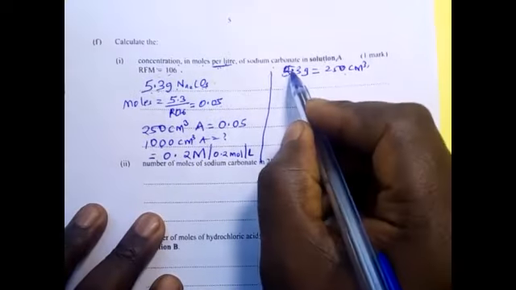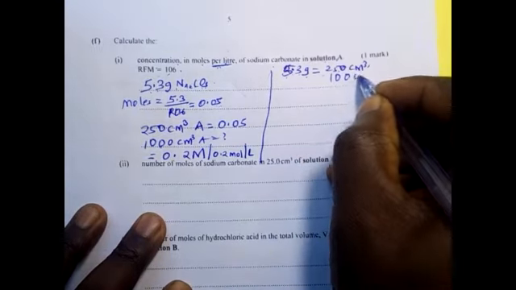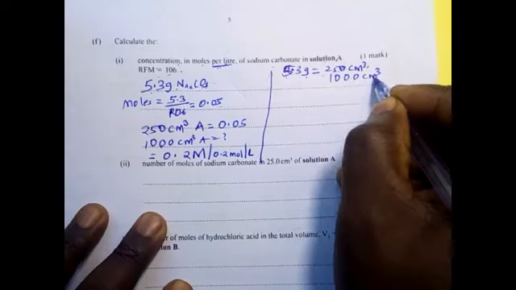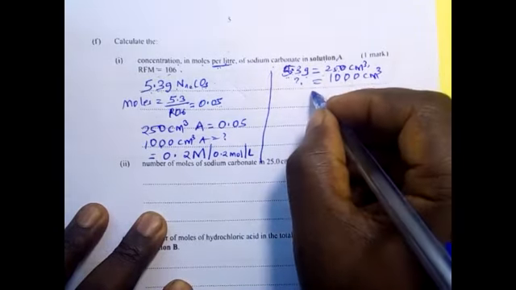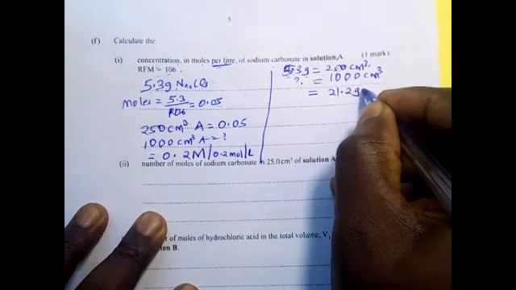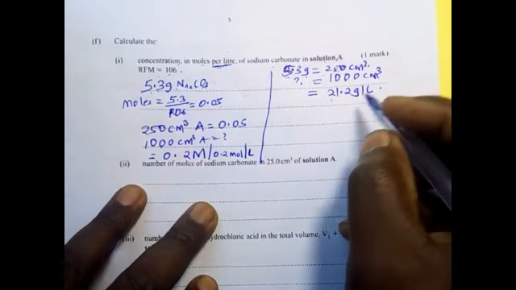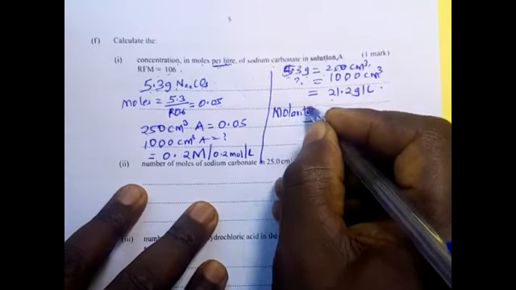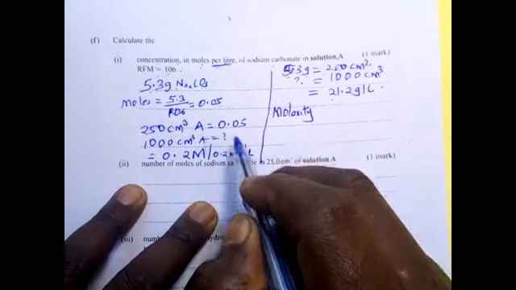So if 5.3 grams is in 250, we will find out what will be the mass in 1,000. It is this times 1000 divided by this, which is going to give us 21.2 grams per liter. This is now the mass in grams per liter. But we know, how do you calculate molarity? Molarity is the number of moles in 1 liter.